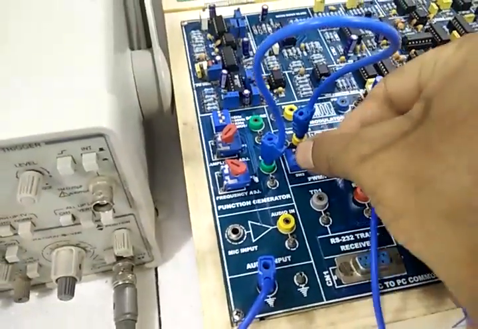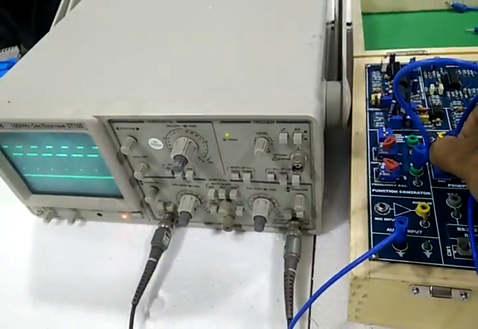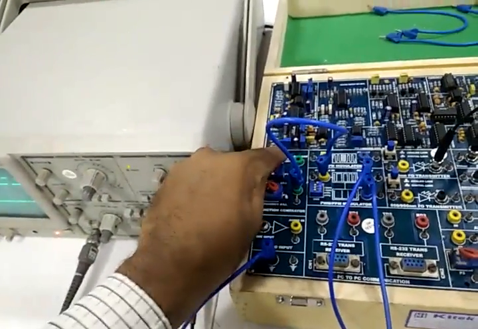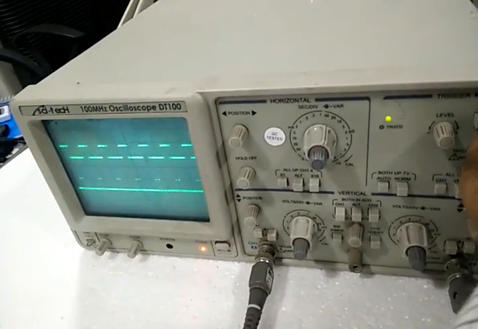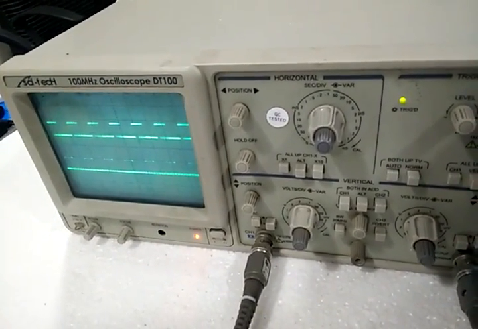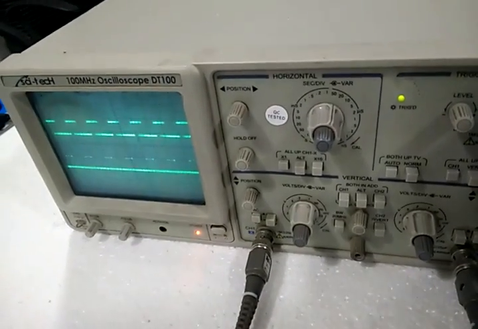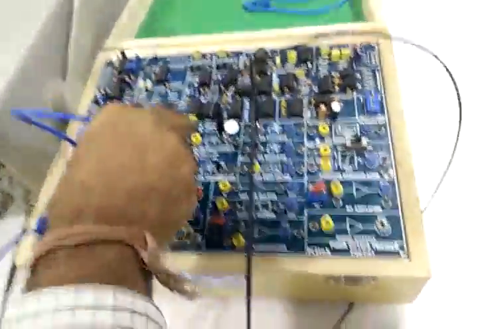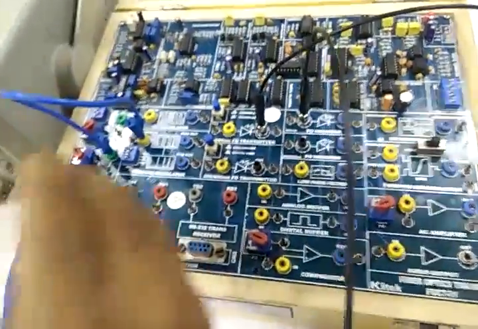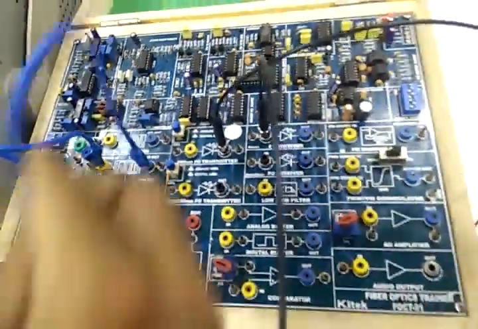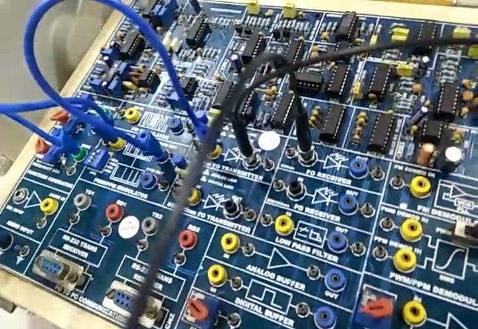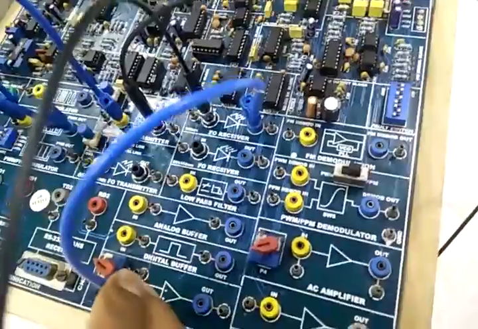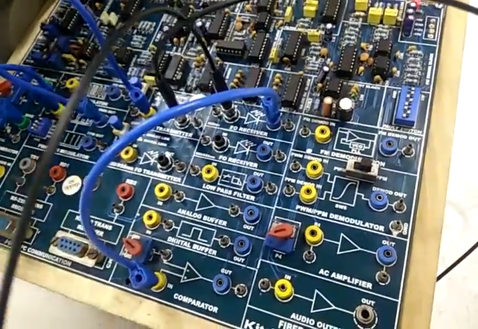Now as we change the sampling frequency, the output will also change. As we vary the amplitude, the corresponding changes will be there in the output. Now connect PWM output to input of FO transmitter and output of FO receiver to input of PWM PPM demodulator.